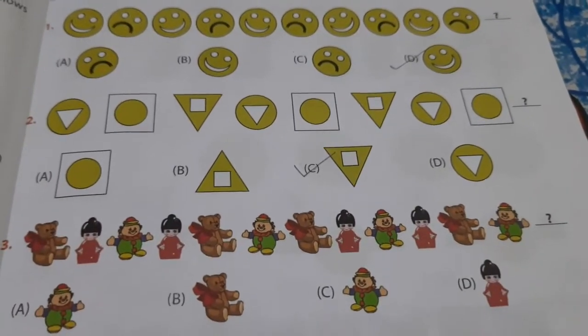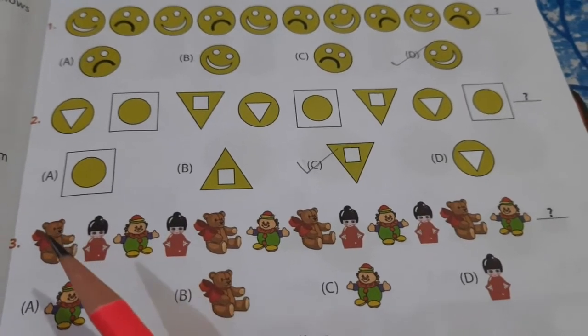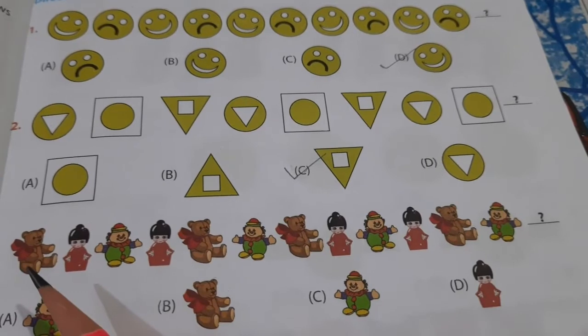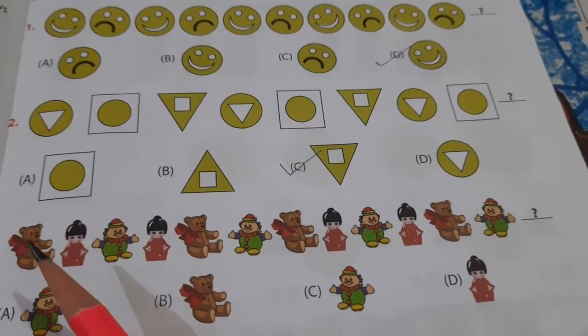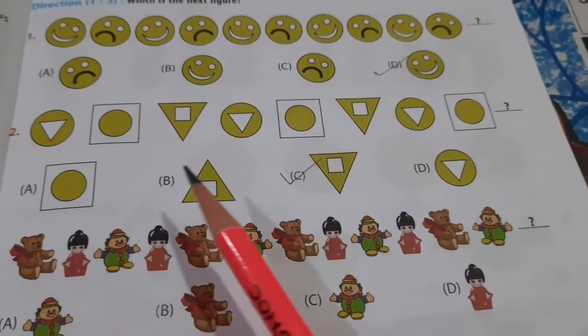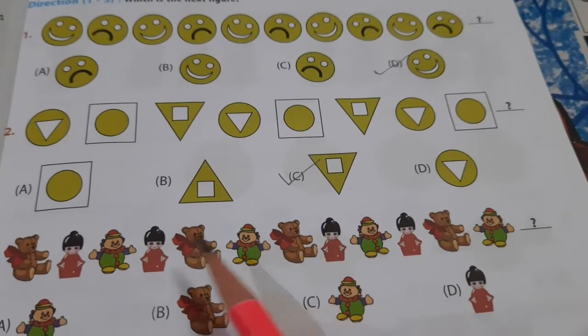Let us look at the next question. Again, there is a pattern given. The easiest way of finding out is where this bear is starting again. If I see my bear starting here again, is the pattern the same?